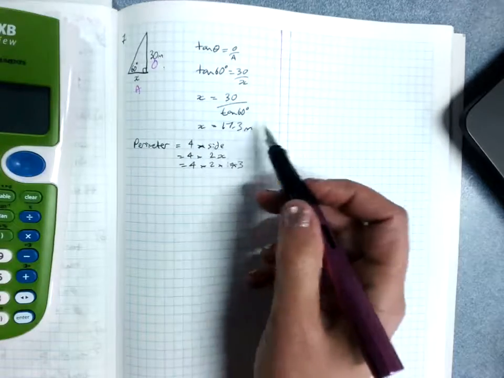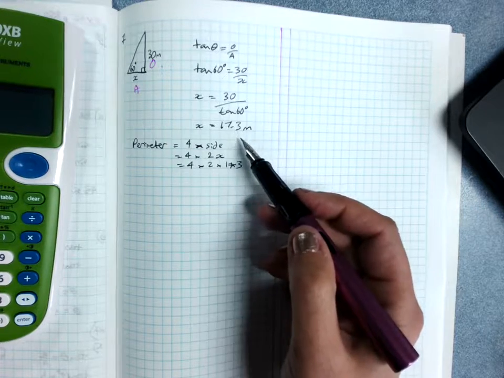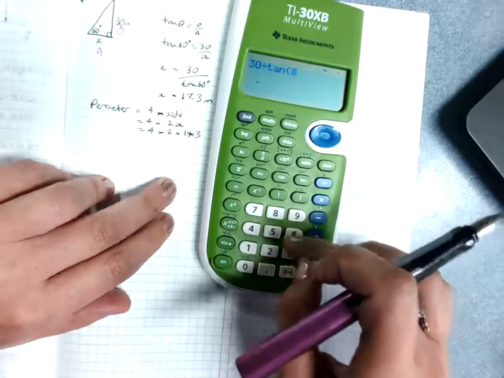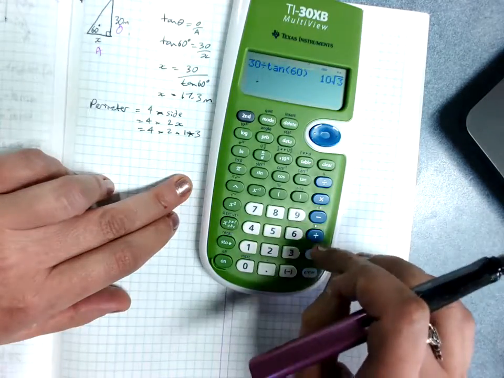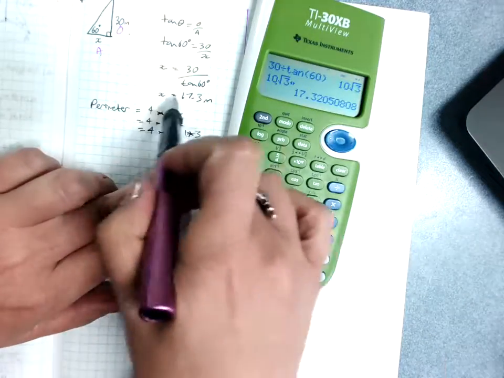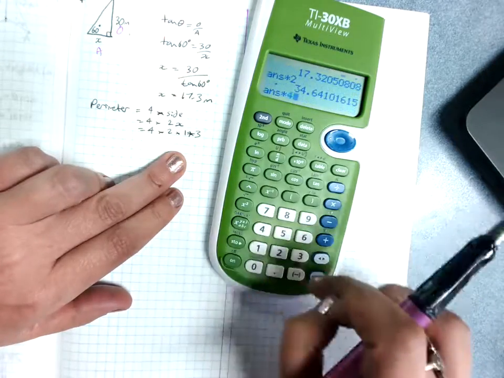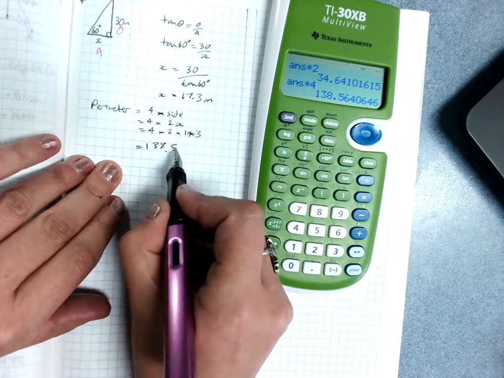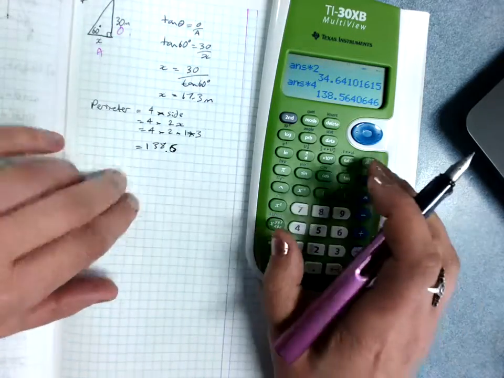I'd use that increased accuracy there again, and I've just deleted that, so that's 30 divided by 10, 60. Yeah, keep more accuracy here. We want answers to 1 decimal place. We don't want this rounded one here. 2 lots of that for one side, times 4. And remember, I'm keeping more of that there.